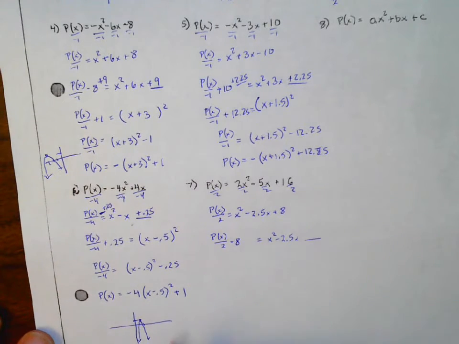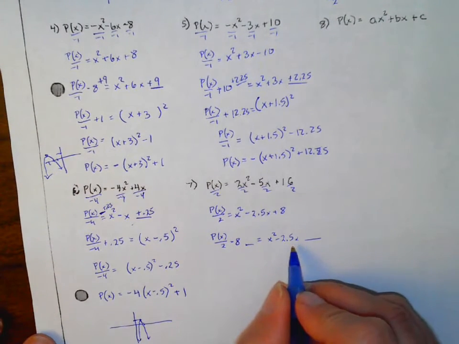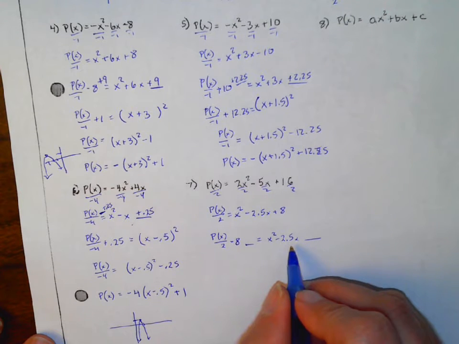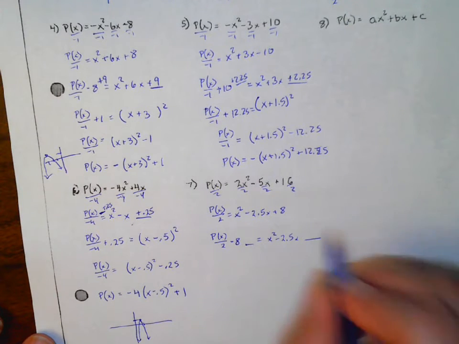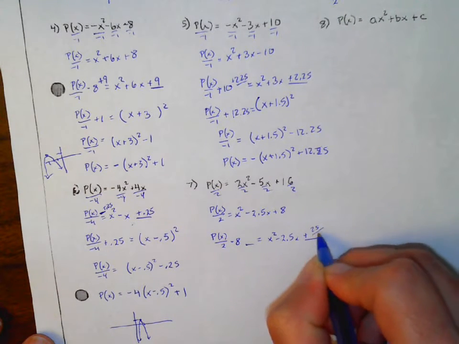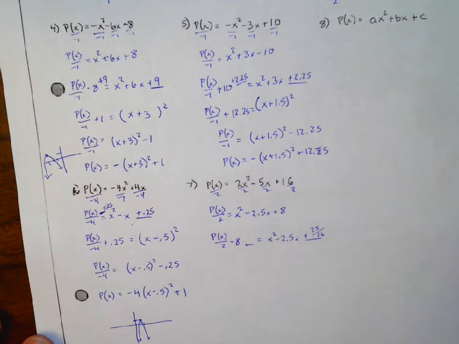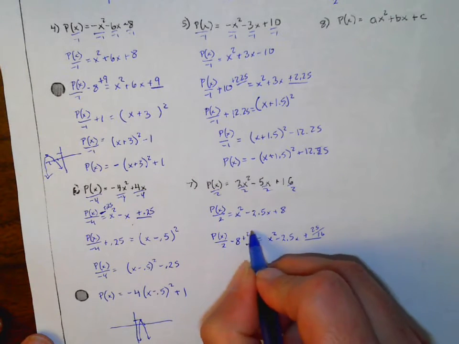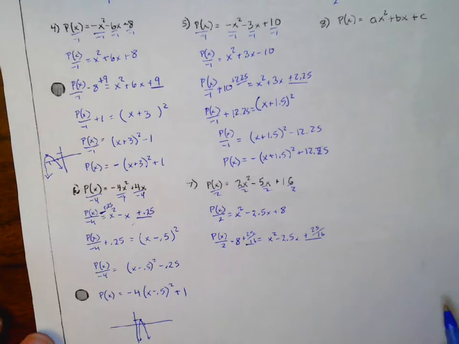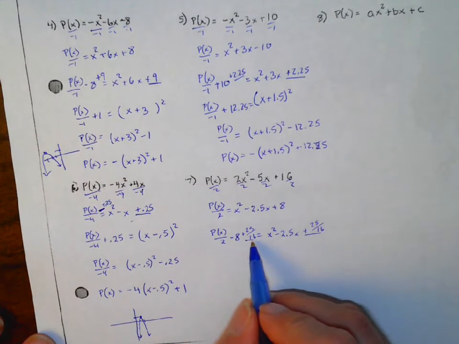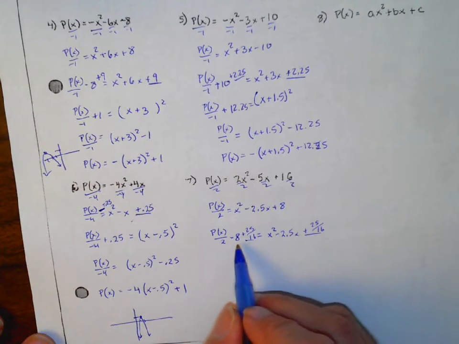We got to complete the square. So half of negative 2.25 is negative 1.25. Squared is 25/16. I don't know why I put it in fraction this time, but I did. So plus 25/16. I guess because it's a longer decimal, that's why I did it.